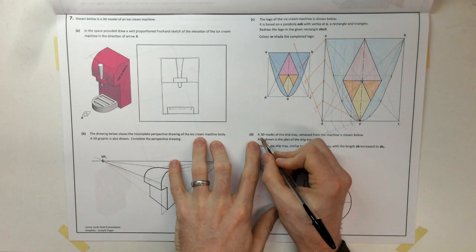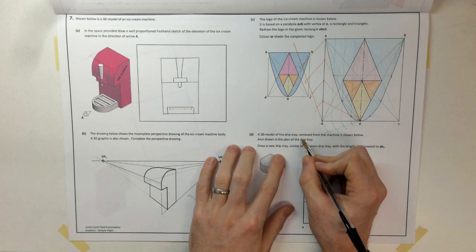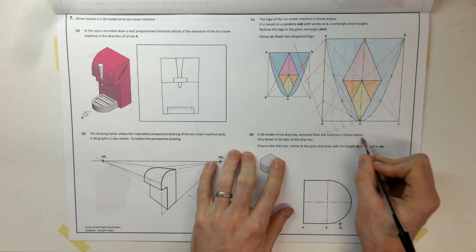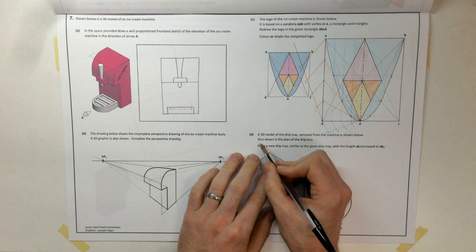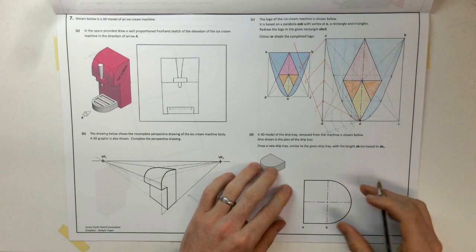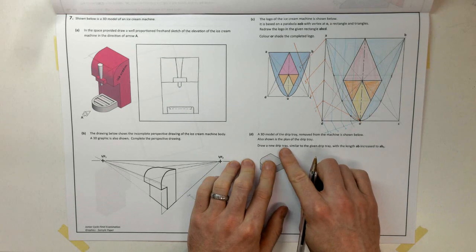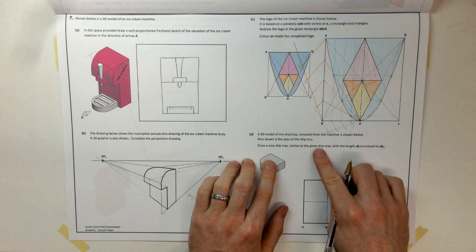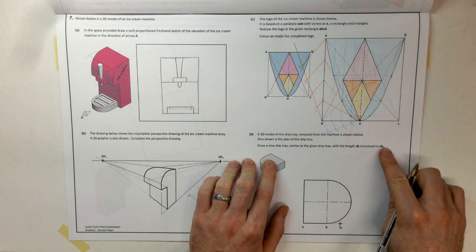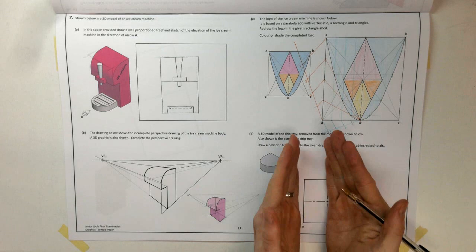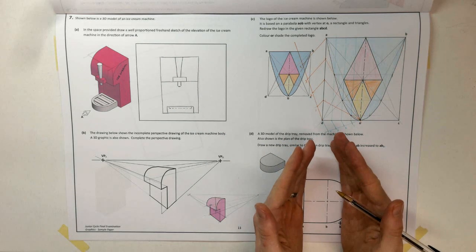Part D, a 3D model of the drip tray. So here's our drip tray. Removed from the machine is shown below. So here is that, a basic version of that drip tray. Also shown is the plan of the drip tray. So here it is. Draw a new drip tray similar to the given drip tray with length AB increased to AB1. So they want to extend that, I suppose, rectangular section out to its width.